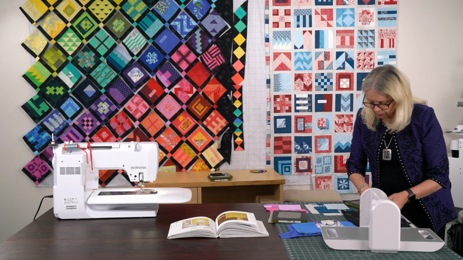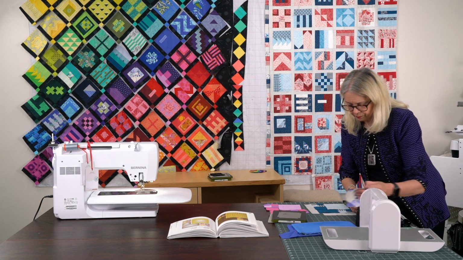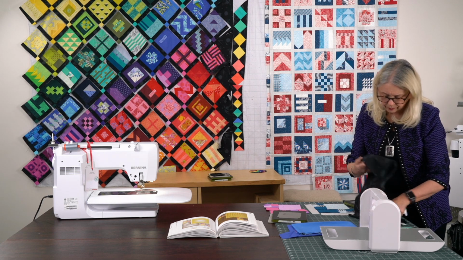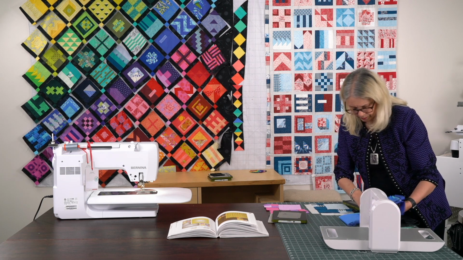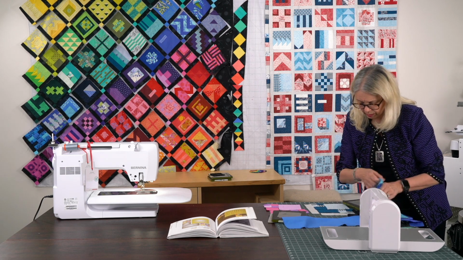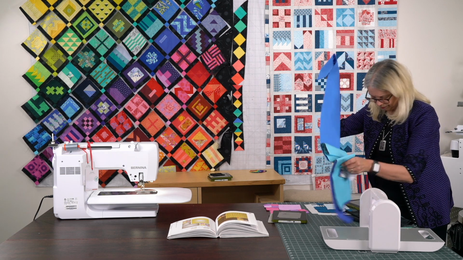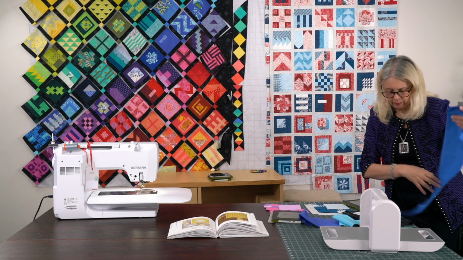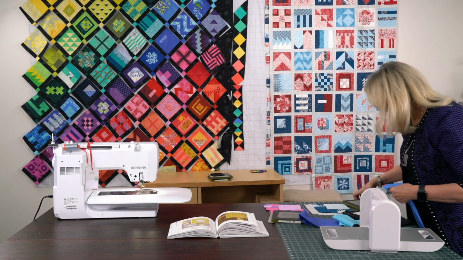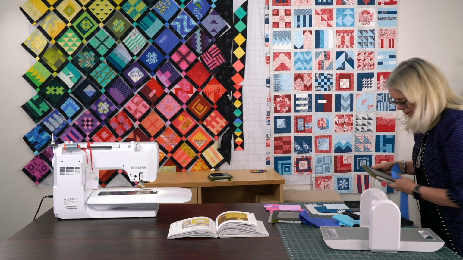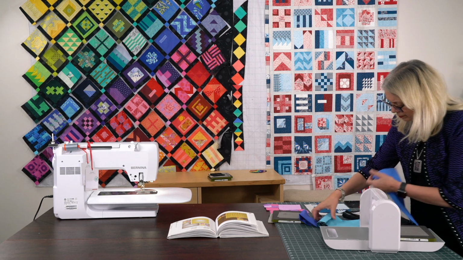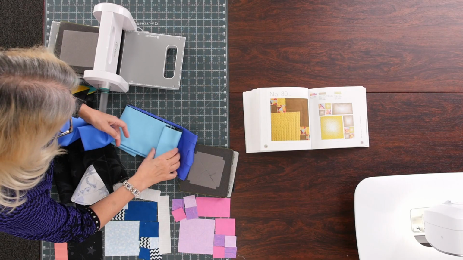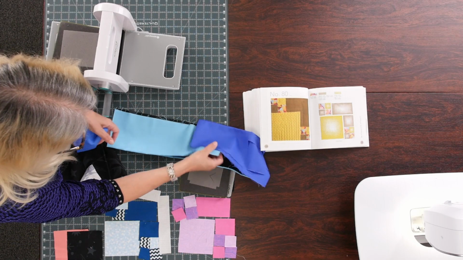And let me run one through here. And we'll just run a little piece of this through. And you can go up to four layers at a time.